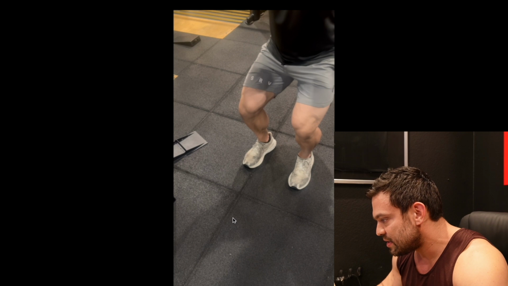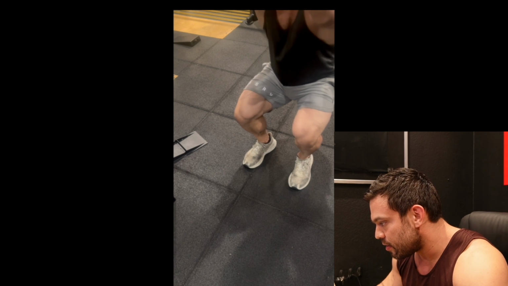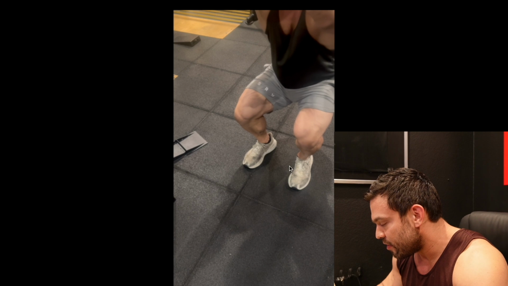Over time, you can see I'm already losing internal rotation. I'm not heavy on that inner foot. My quad does not have as much tension in this position. It's easier. And then again, at the bottom, I have the compensatory IR as the feet kind of fall in.